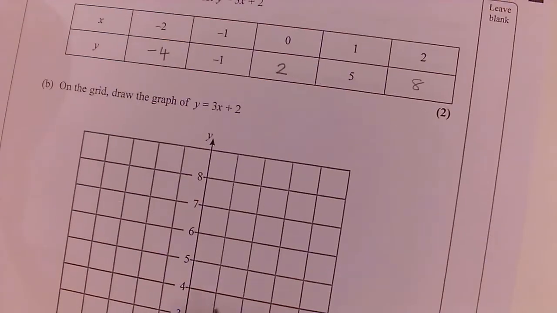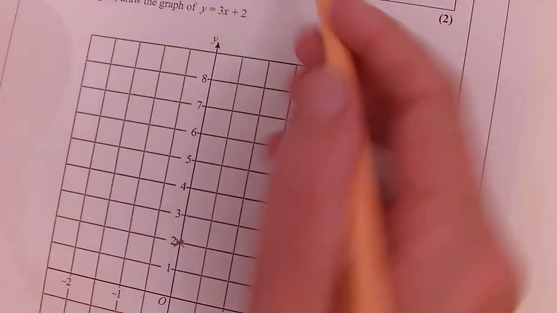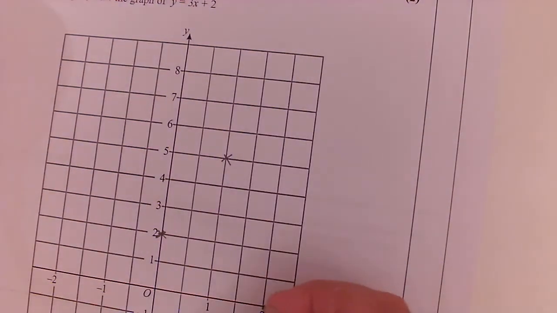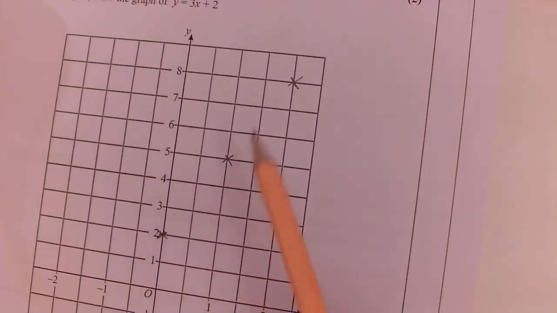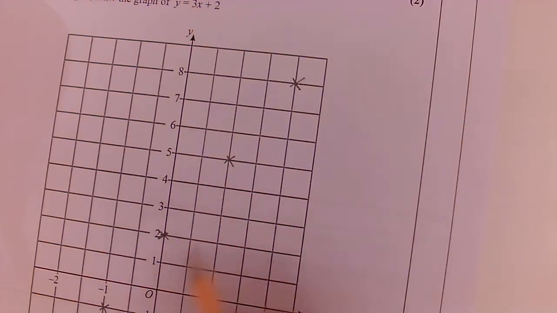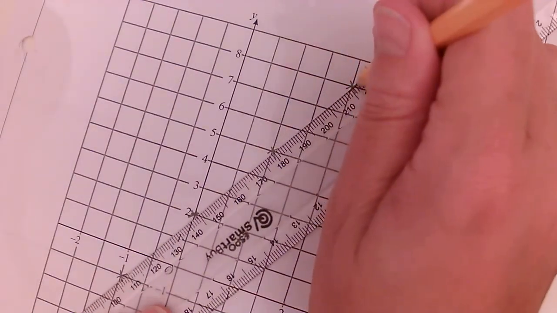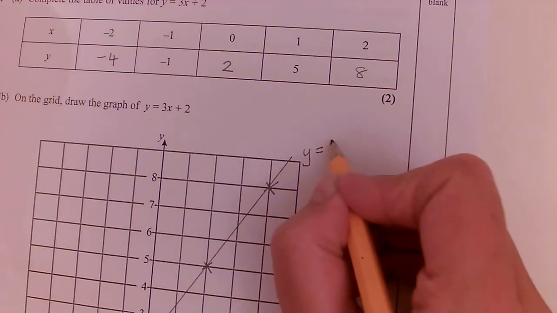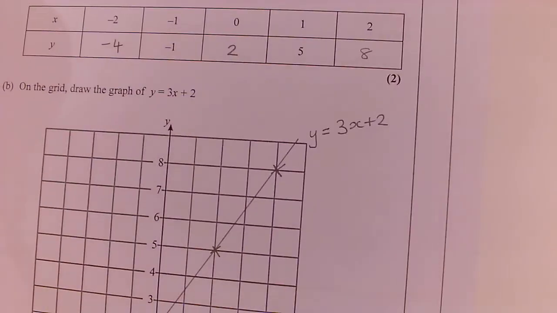So I can plot these coordinates. I'm going to plot the positive ones first. So 0, 2, 1, 5, 2, 8. And I should start to notice that I'm getting a little straight line here. If I don't get a straight line, I'm going off kilter somewhere. So minus 1, and minus 2, minus 4. So here I've got a nice straight line, and I just join those up, going through the middle of the wee x's. So the y value is equal to 3 lots of x, then I add 2. Job done.